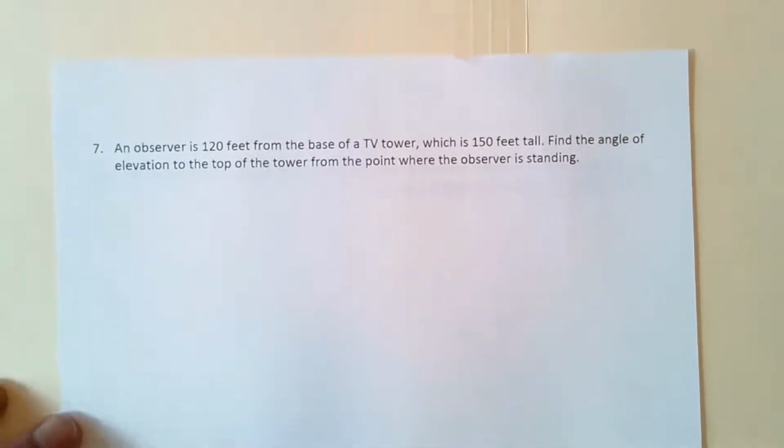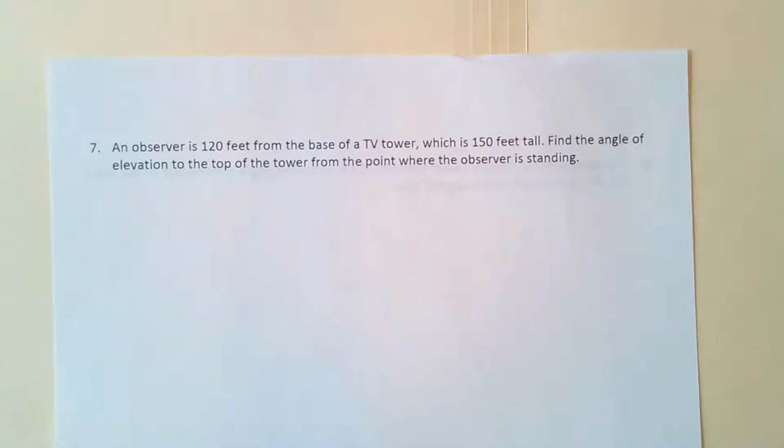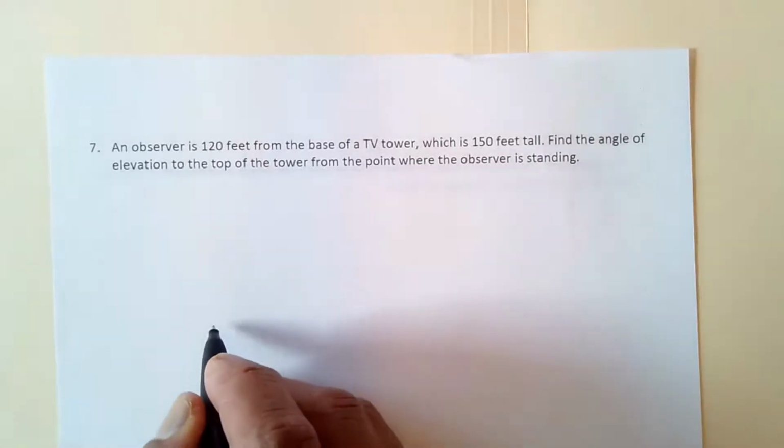Okay, the final question, 7, has to do with the tower. An observer is 120 feet from the base of a TV tower, which is 150 feet tall. Find the angle of elevation to the top of the tower from the point where the observer is standing. So let's illustrate this in a little graph.